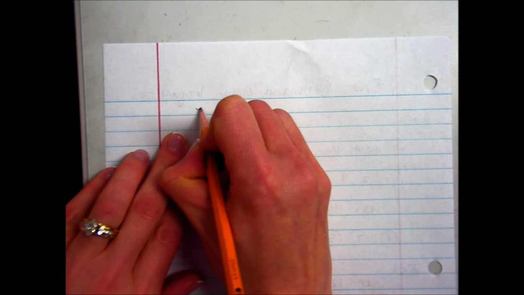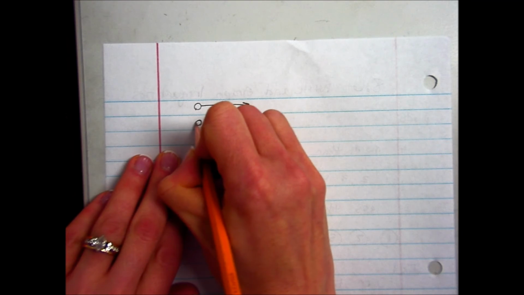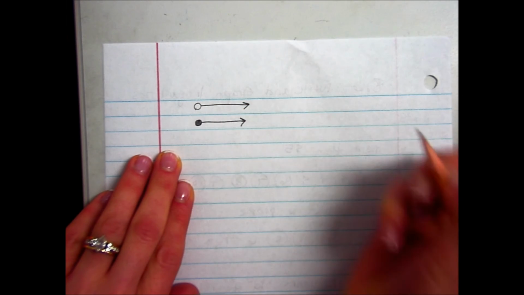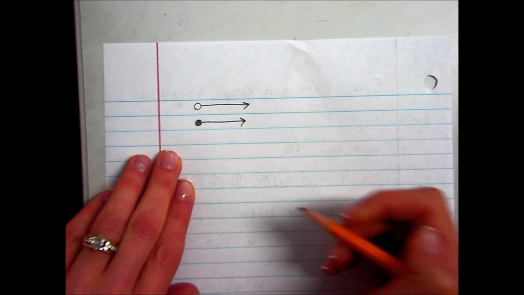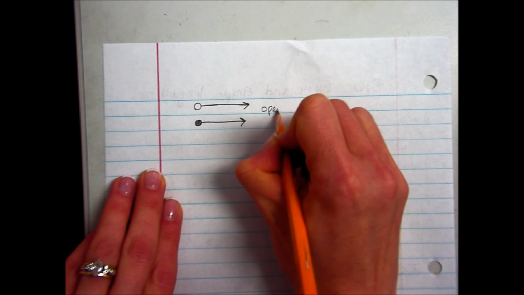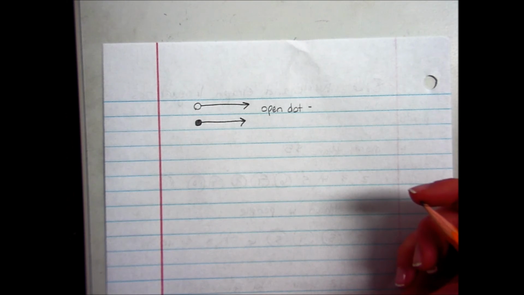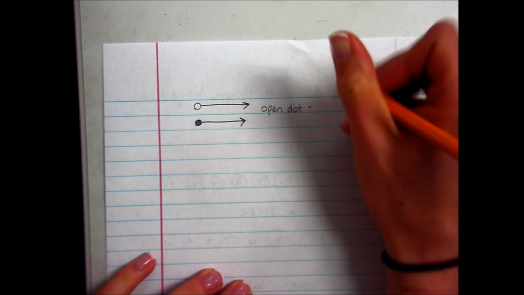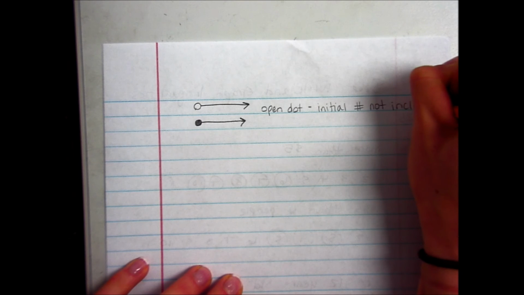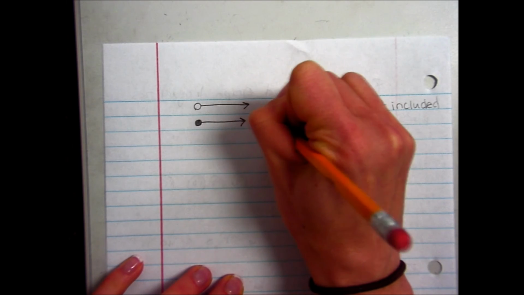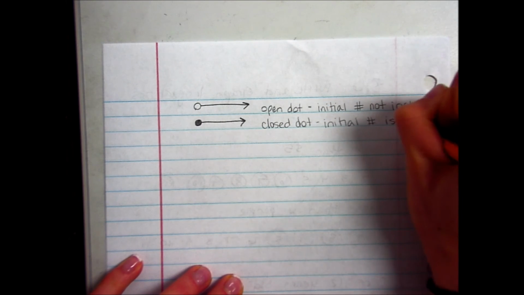All right, so when we graph, we'll have open dots and we'll have closed dots. I drew my arrows showing an increase, but the arrows could go the opposite way, showing a decrease as well. All right, so if we have an open dot, it means that the initial number is not included. If we have a closed dot, the initial number is included.